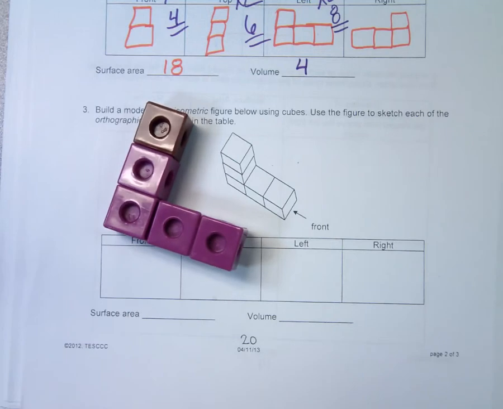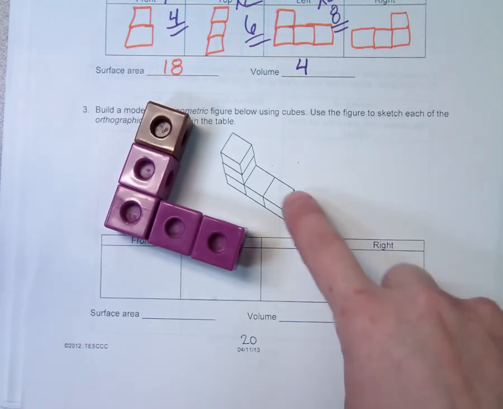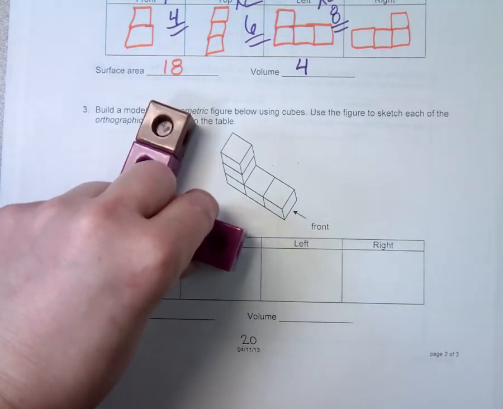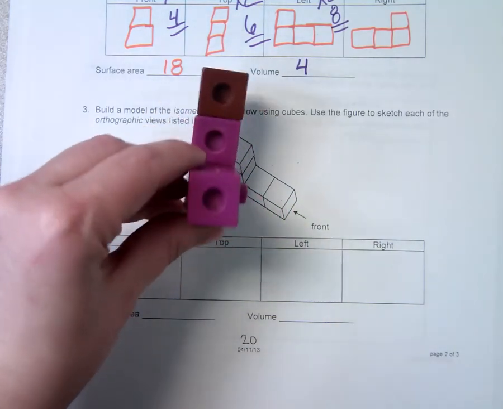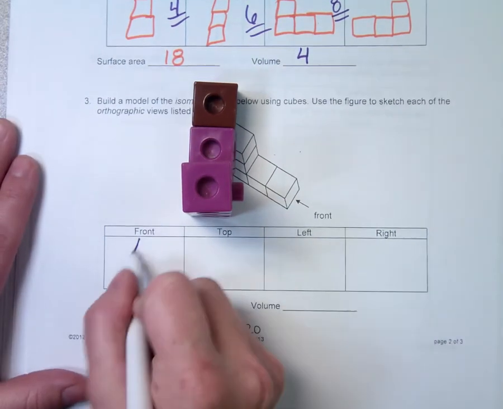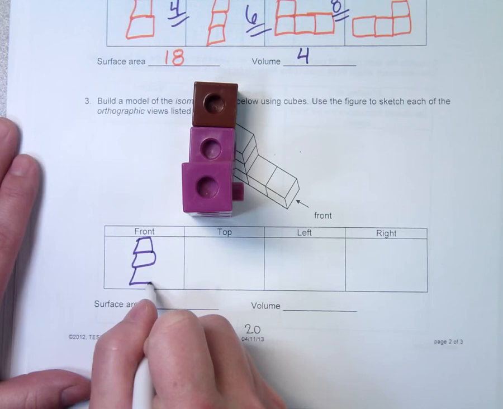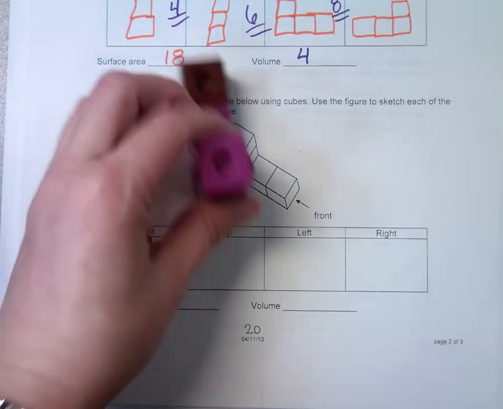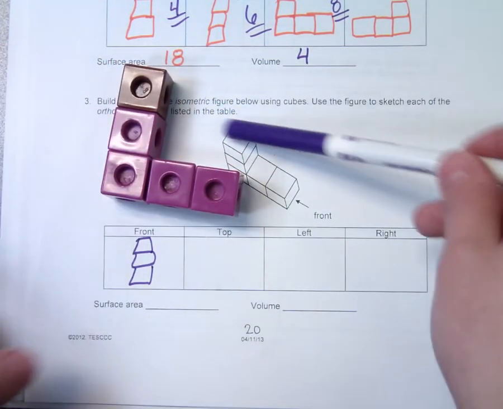Okay, take a second and build this guy, which should be easy. Okay, and so do you all have it look something like this? Okay, so I know that this is the front, so I'm going to turn the front towards the camera. And what do you see? 3. You see 3 straight up and down. 1, 2, 3.